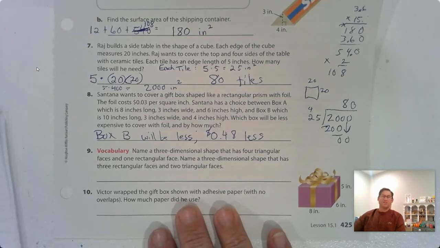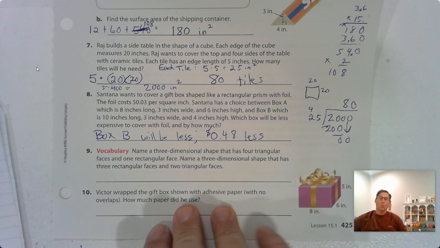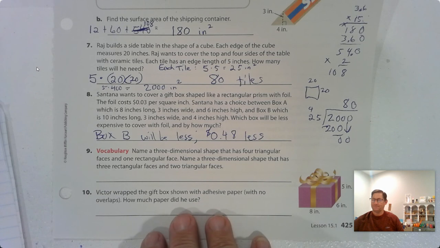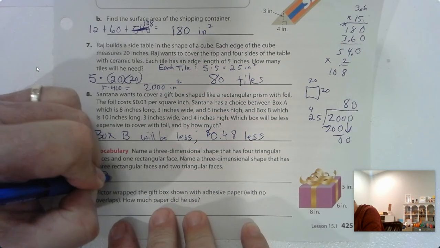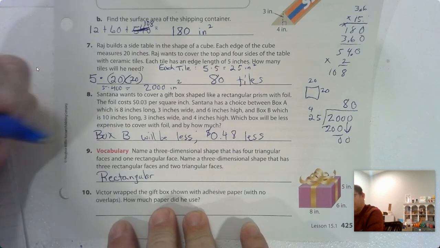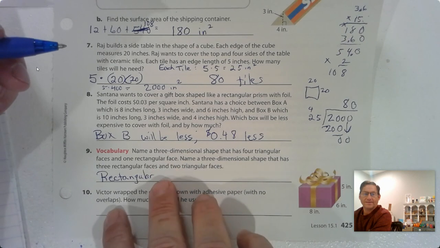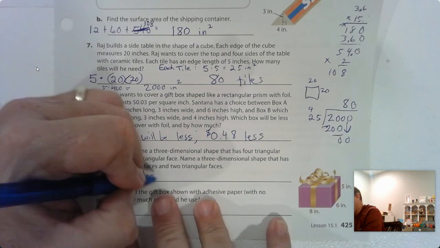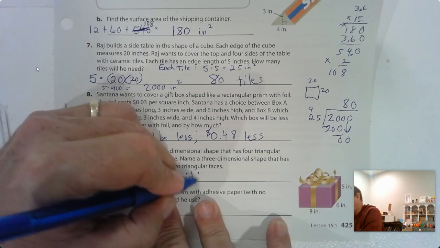All right. Number 9. Name a 3-dimensional shape that has 4 triangular faces and 1 rectangular face. Well, that's a rectangular pyramid. So we name the shapes based on the base. Okay, since there's only 1 rectangle and the other 4 are triangles, it would be a rectangular pyramid.